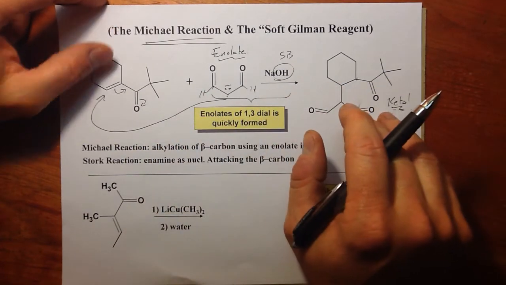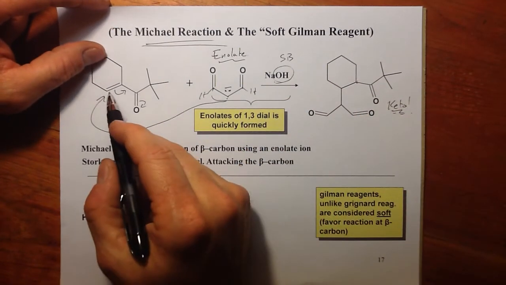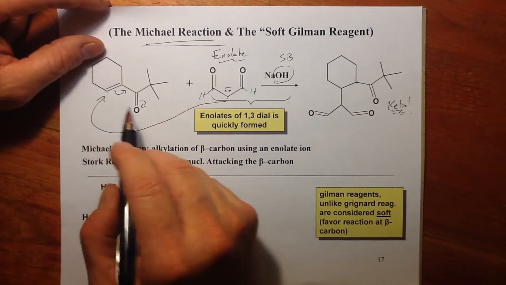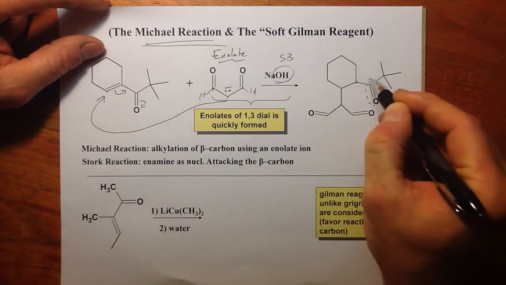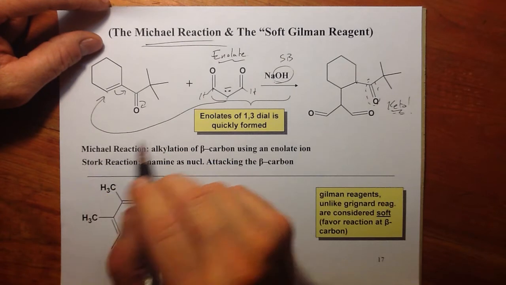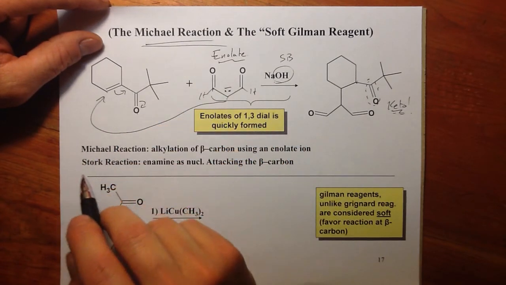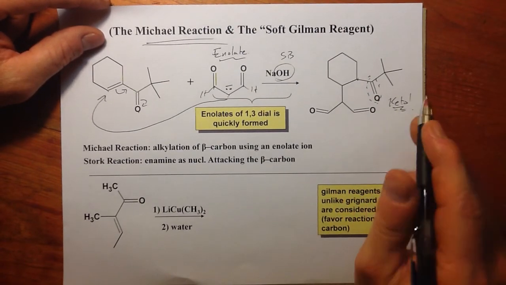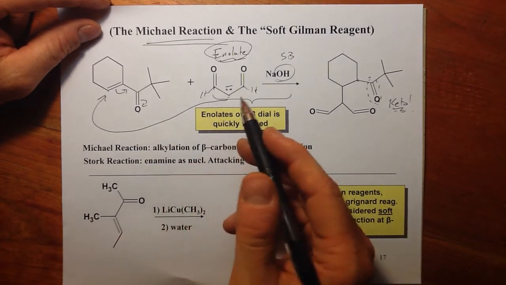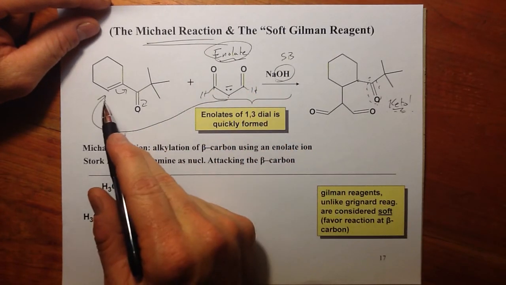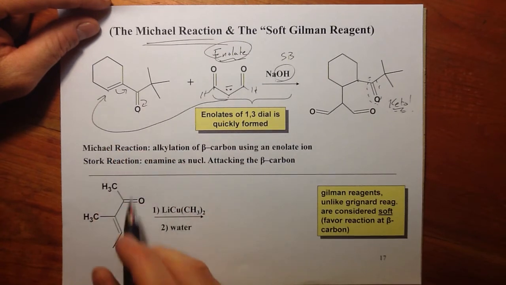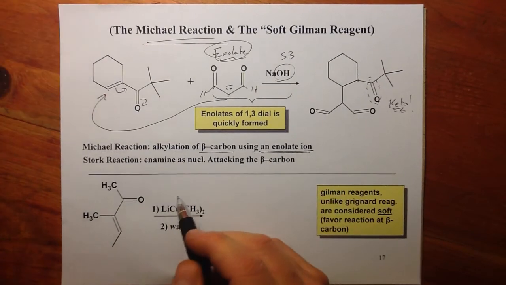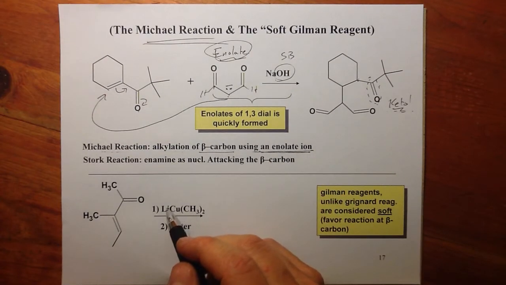But in the end, with any addition reaction to the conjugate position, you basically just erase the pi bond, attach your nucleophile to this beta position, and of course you get the carbonyl back. This has to reform. It has a negative charge here, but as that's protonated, it goes back to the keto tautomer, and we're done. This is just called, again, a Michael addition reaction, a Michael reaction, because the enolate's attacking the conjugate position. That's the Michael reaction, alkylation of the beta carbon using an enolate ion attacking the conjugate position.